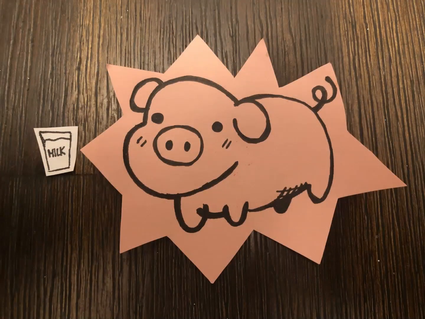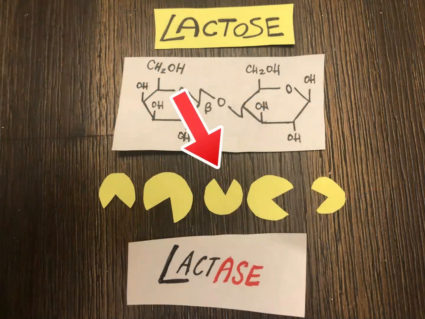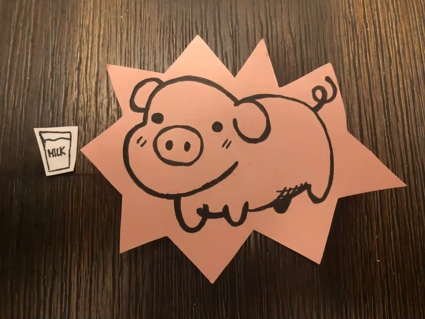Now that Mr. Piggy has a better understanding of protein synthesis, Mr. Piggy knows that humans with lactose intolerance don't have much or any lactase inside of their bodies. However, Mr. Piggy and everyone that has a high concentration of lactase inside of their bodies is lactose tolerant.